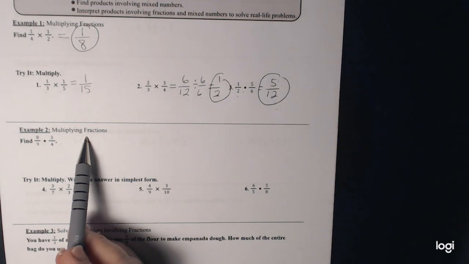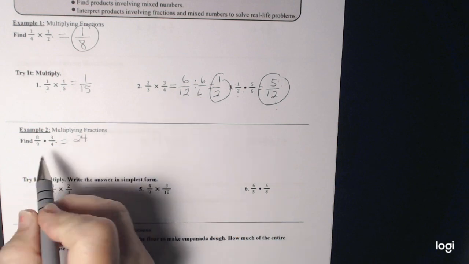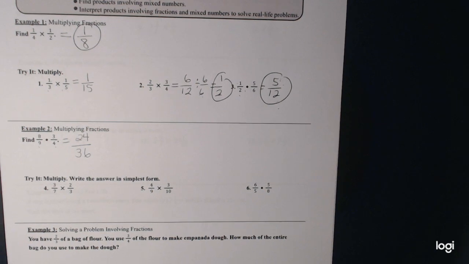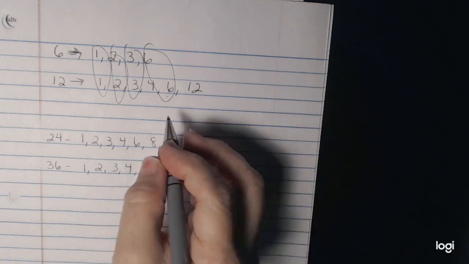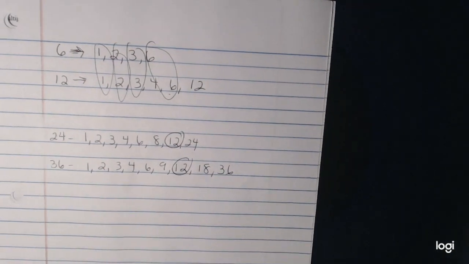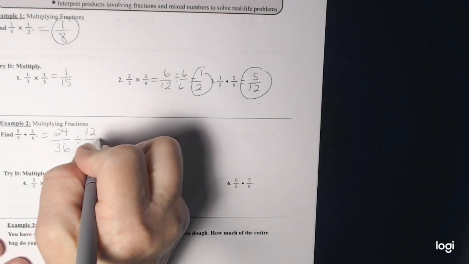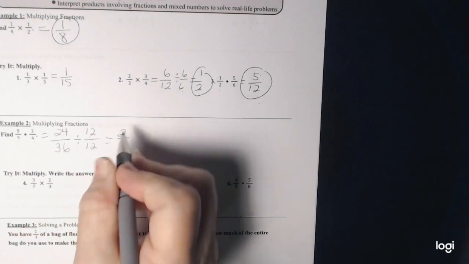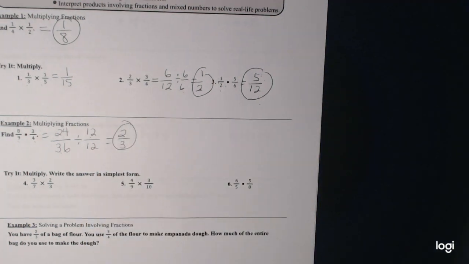Example 2, multiplying fractions. This time, let's see, we have 8 times 3 is 24. 9 times 4 is 36. If you pull out your factor sheet and you look at your common factors, all right, so I've listed our factors. Lots of factors in common, but it looks like to me 12 is our largest common factor. So we'll go back here to our piece of paper, and we're going to divide them both by 12. Let's see, 12 goes into 24 2 times, and 12 goes into 36 3 times. So we have a simplified fraction.